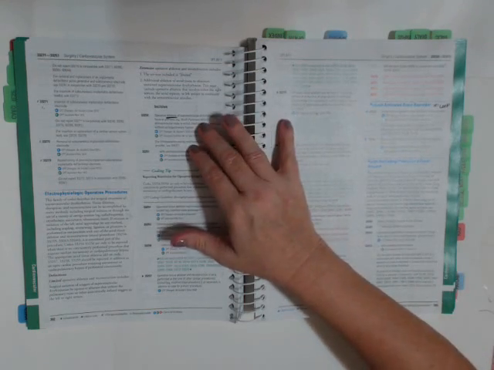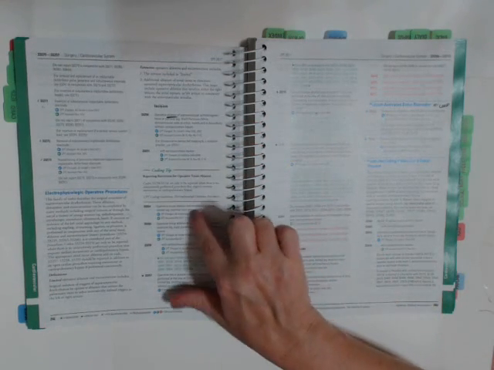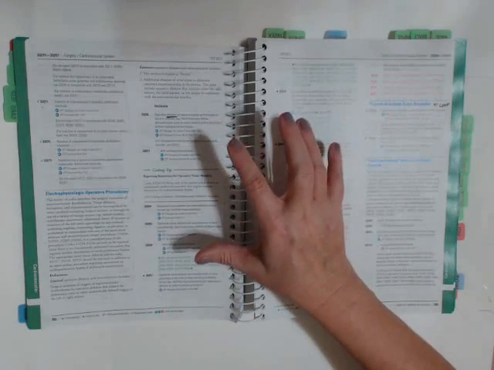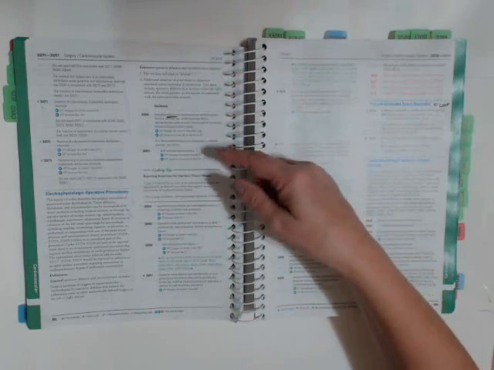Ablated means destroyed. And then they specifically talk about different arrhythmias, whether they're from like a Wolff Parkinson, or I guess it's Wolff Parkinson White. It used to only be Wolff Parkinson.